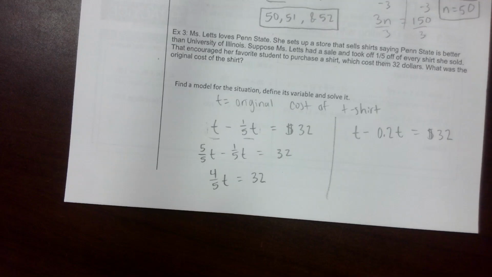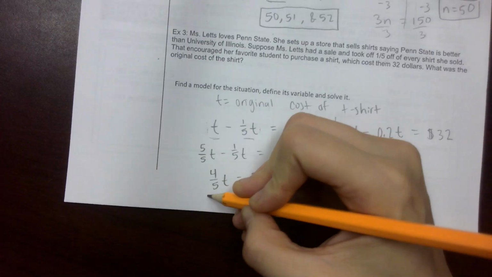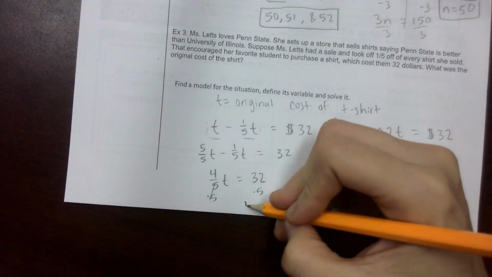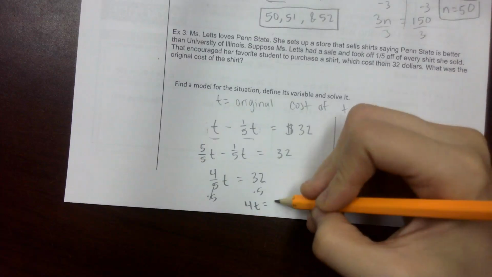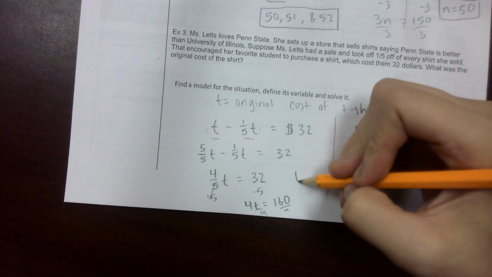And then we did this with the grouping. We can multiply both sides by 5. And that will cross out the one on the bottom. We get 4t equals, what is it, 160. And then we divide by 4, we get t equals $40.